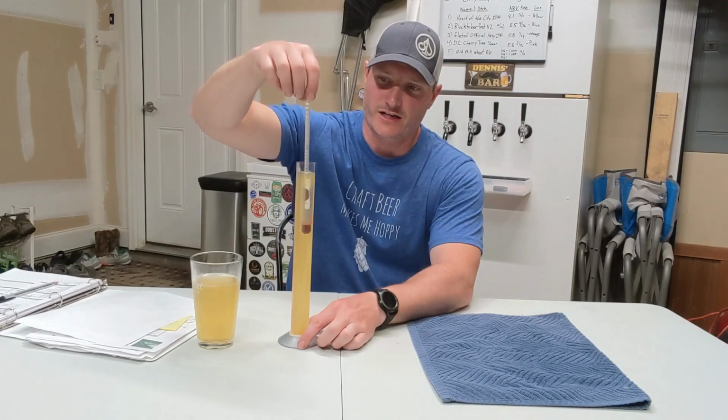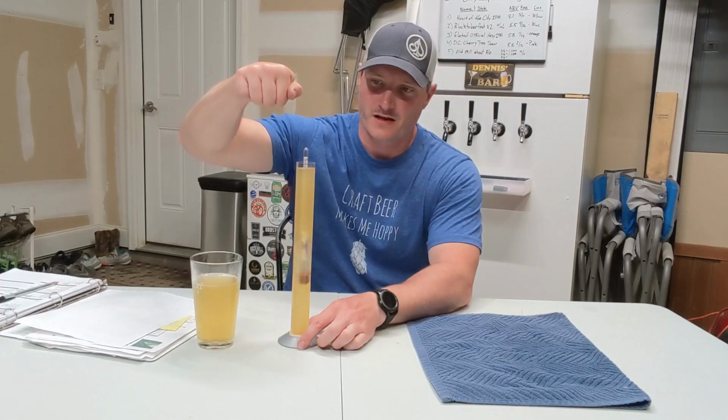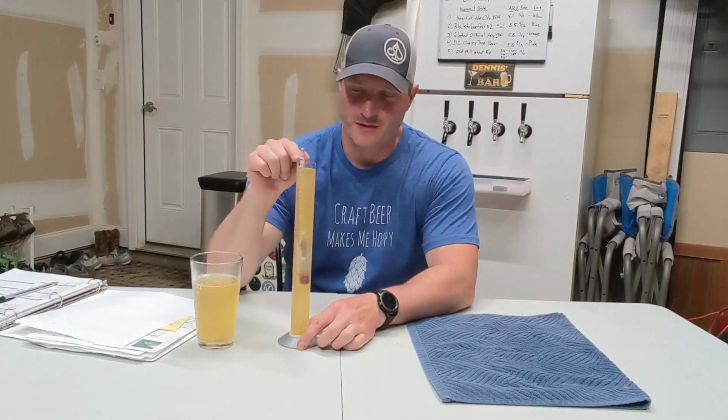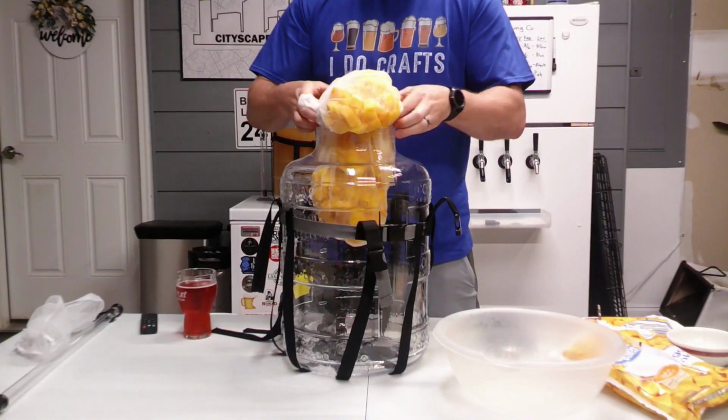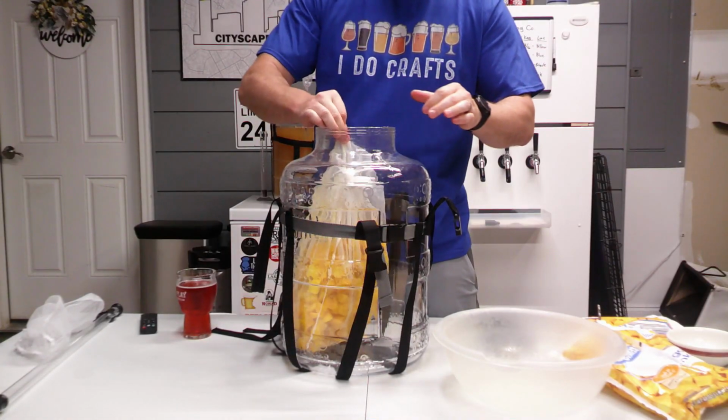If you're close to your final gravity, then I would suggest either transferring to a secondary or cold crashing or whatever is happening next. And that's exactly what we're going to be talking about in episode 7, which is transferring to a secondary. It is going to be how to add hops or fruit or something else to a secondary after primary fermentation is done, and what the benefits and suggestions are about secondaries in general.